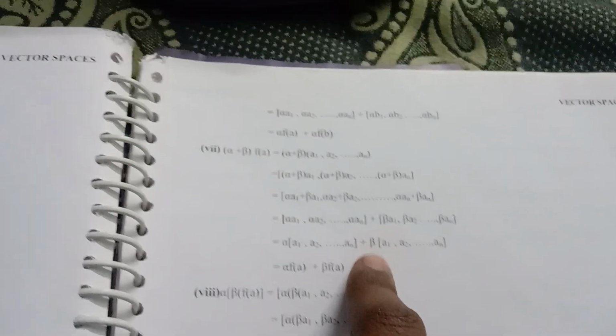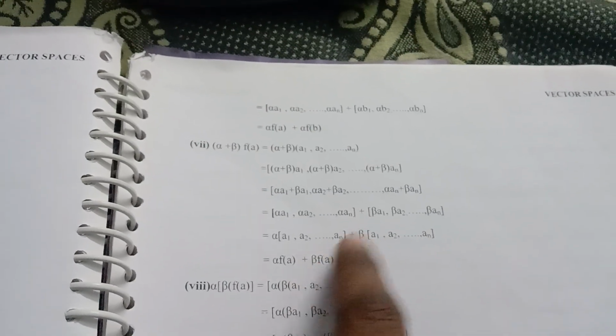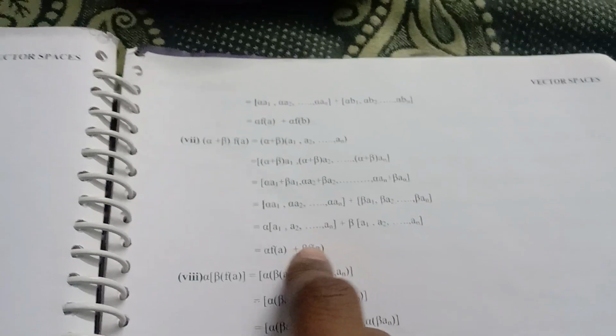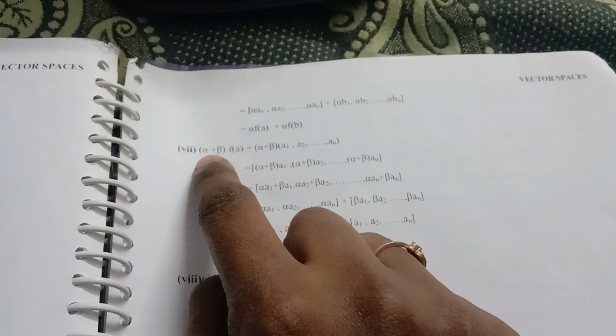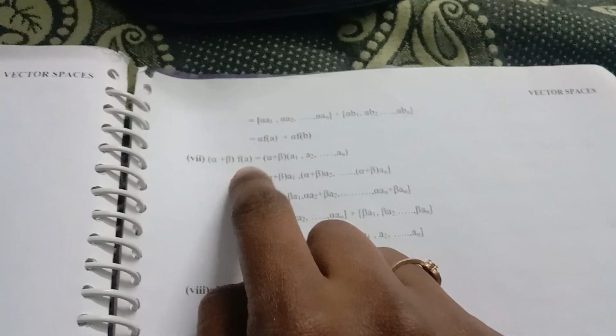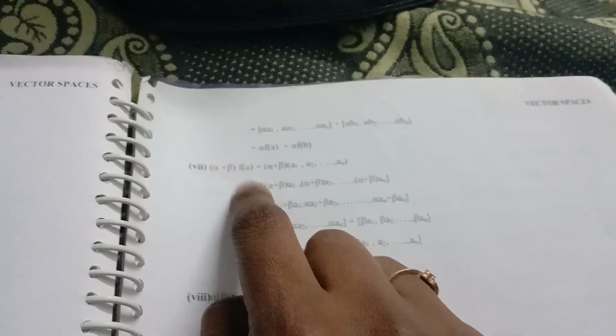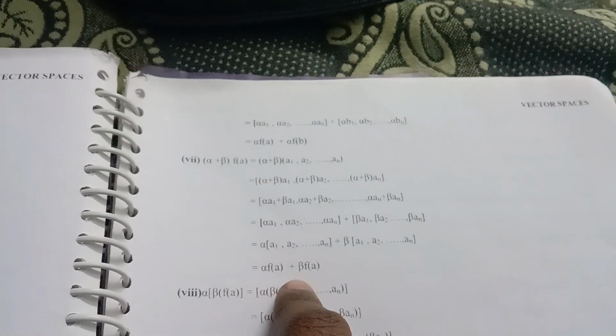So alpha into the f of a terms plus beta into the f of a terms. So how we split: alpha plus beta into f of a is alpha into f of a plus beta into f of a. Likewise we have to split, and according to that we can change the values.